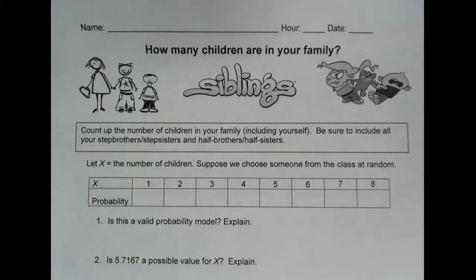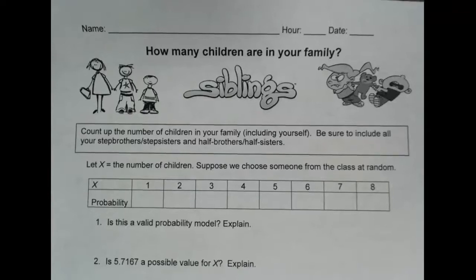By the end of this video, you should be able to use the probability distribution of a discrete random variable to calculate the probability of an event. You should be able to make a histogram to display the probability distribution of a discrete random variable and describe its shape. And you should be able to calculate and interpret the mean, also called the expected value, of a discrete random variable.